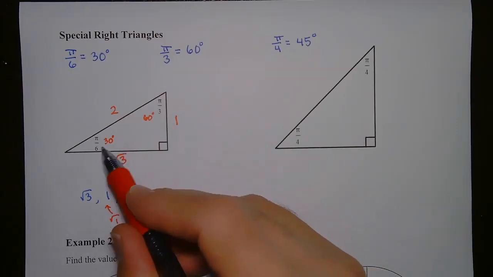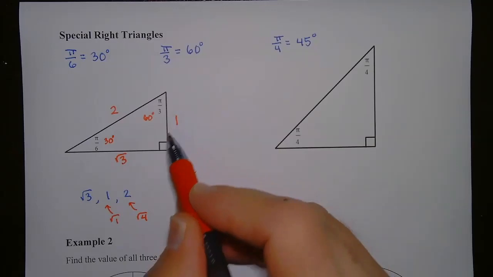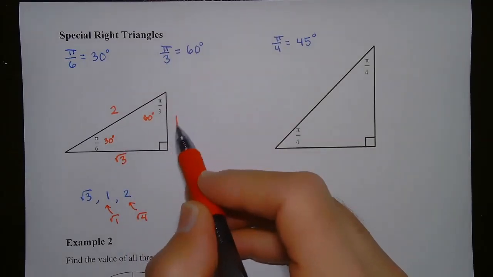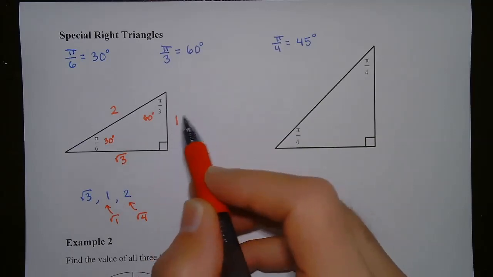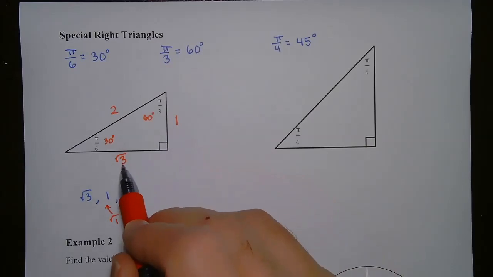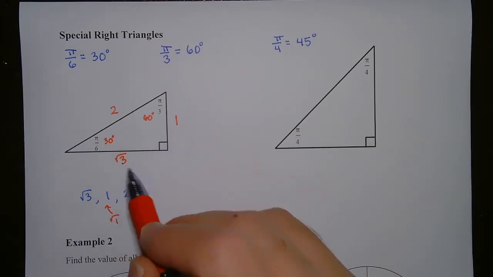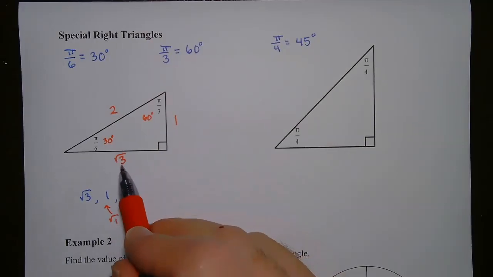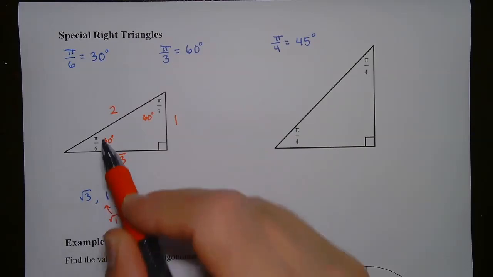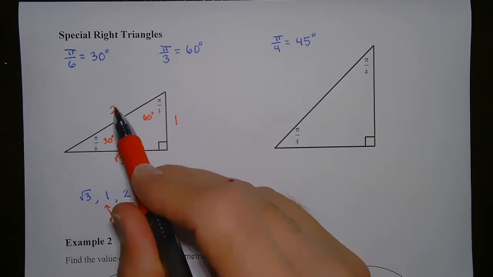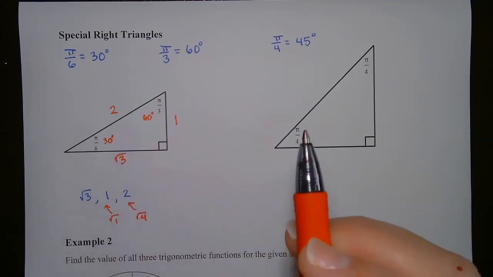So opposite pi over 6 is always going to be a 1. It could be 1 or -1 because this is going to be one of the legs, and depending on which quadrant it lands in, this is either going to be 1 or -1. This is also a leg, and depending on which quadrant we land in, you'll understand what I'm talking about in just a minute, the square root of 3 could be either positive or negative square root of 3. This too is going to be the hypotenuse, or the radius of our circle, so it's always going to be positive 2.